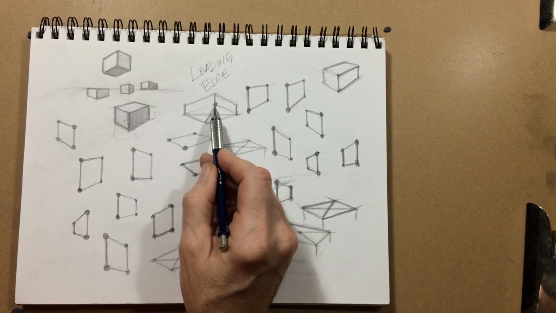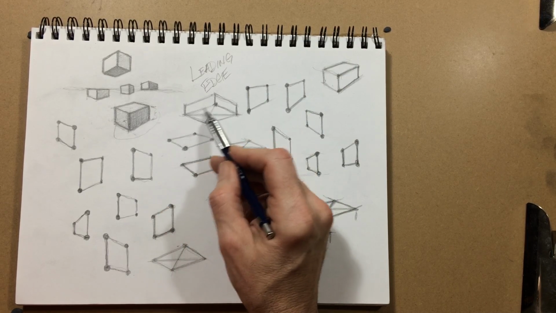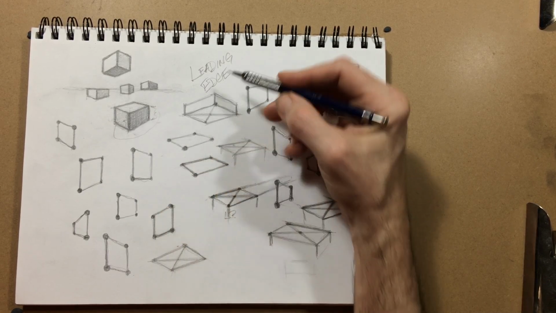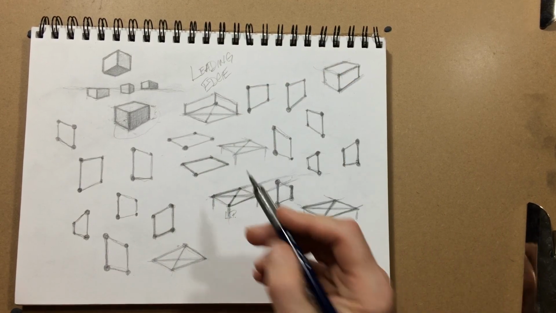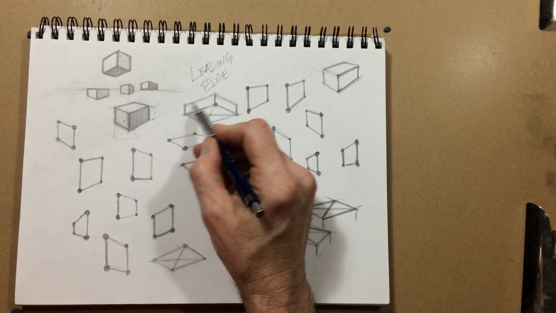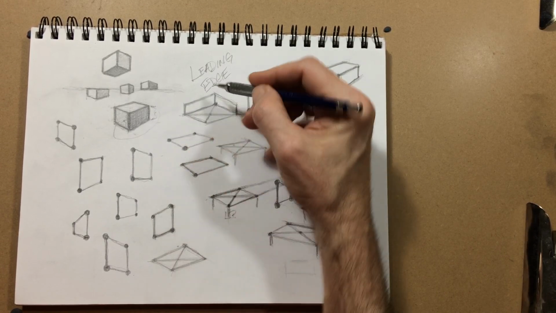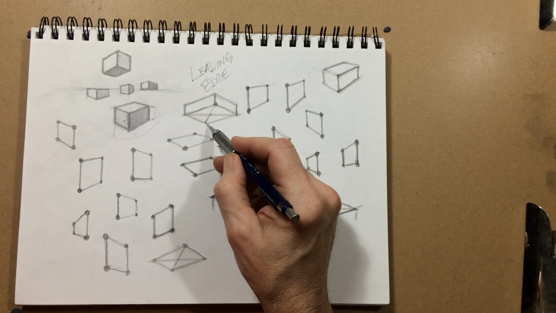Do it a bunch, and know that all these three-dimensional boxes and different orientations, although they don't seem very exciting, are really what is going to help you get more and more comfortable with drawing in perspective.